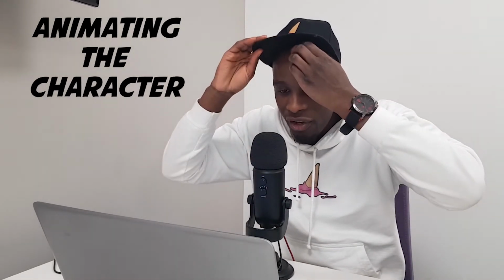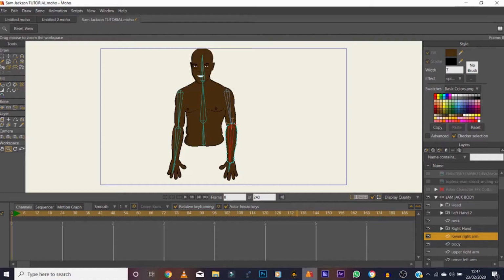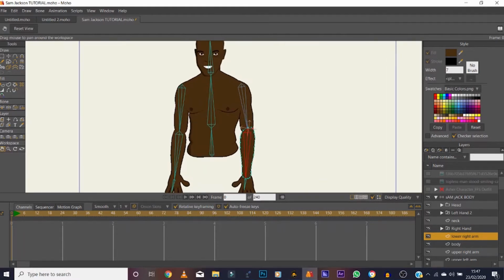Okay, so in the last episode, we rigged up Samuel Jackson. His head's been drawn, his body's been drawn, his body's been rigged up to an animatable character, and now we're actually going to animate the character. So once again, we are in Moho. We've got Samuel Jackson right here, ready to be animated.